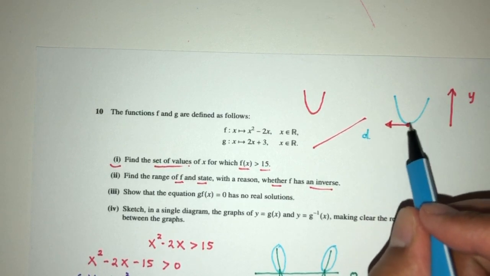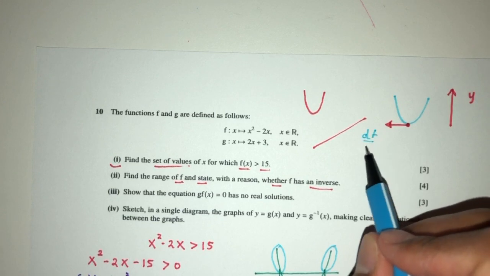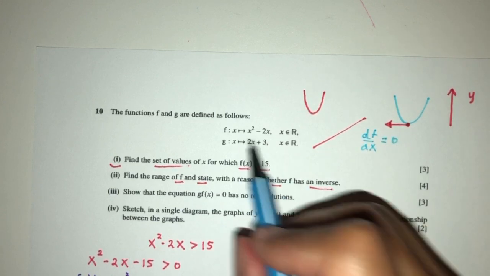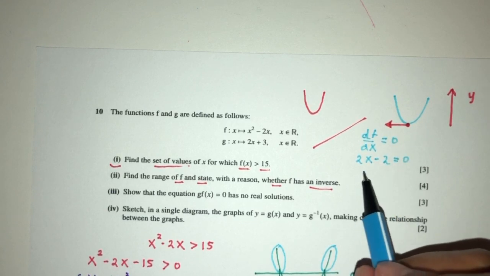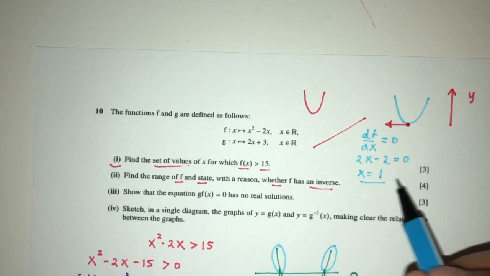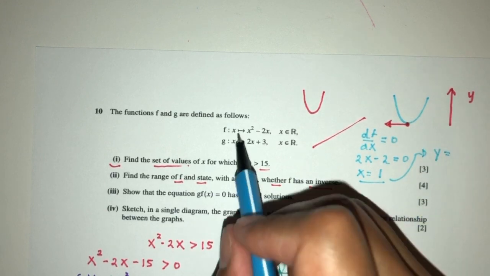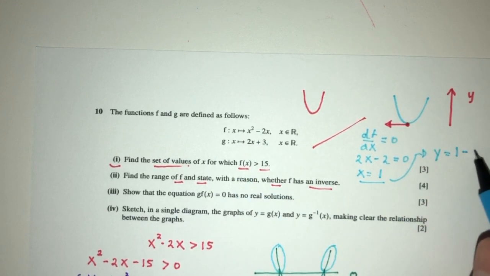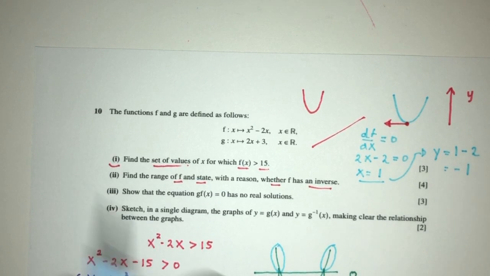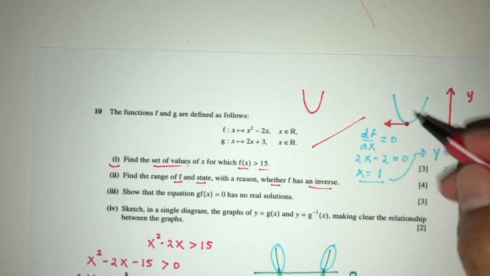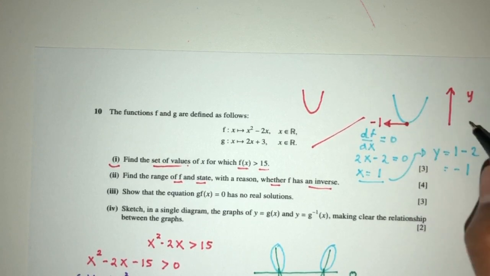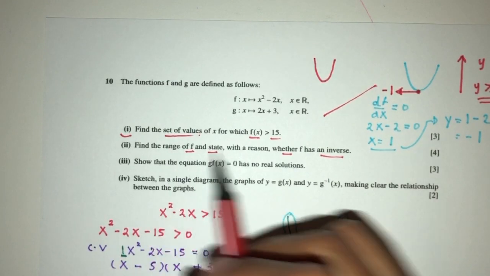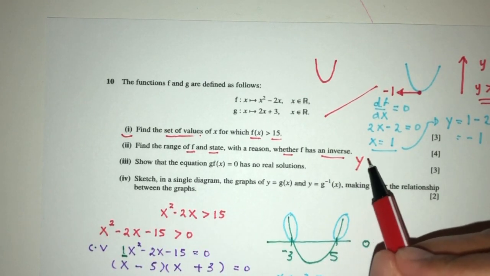The stationary value happens when df/dx is equal to 0. So let's find df/dx. That will be 2x minus 2. That will be 0, right? So x will be 1. Now the y value will be found by substituting into the equation. That will be 1 minus 2, that should be minus 1. So by observation, you can see the curve will always be more than or equal to the value of minus 1. So y more than or equal to minus 1 will be the range of the curve. So that will be part 2 of the question.